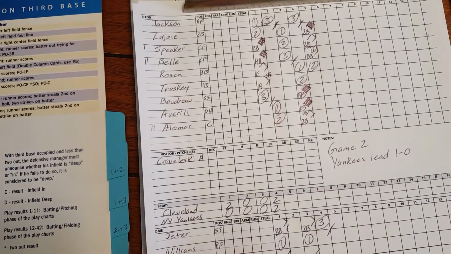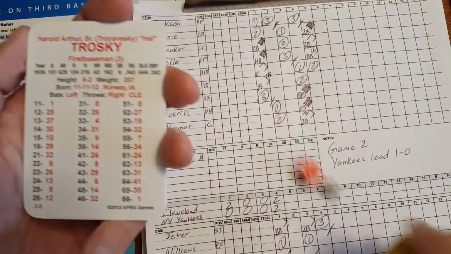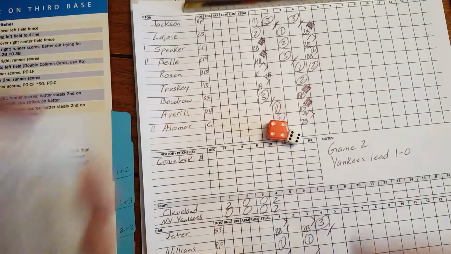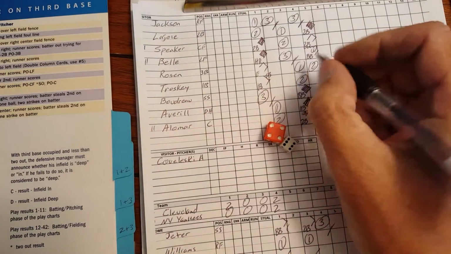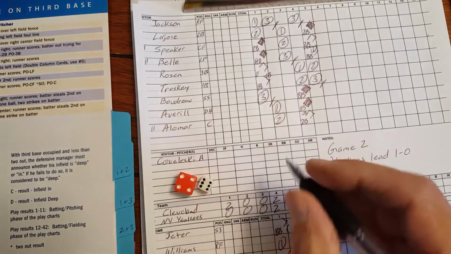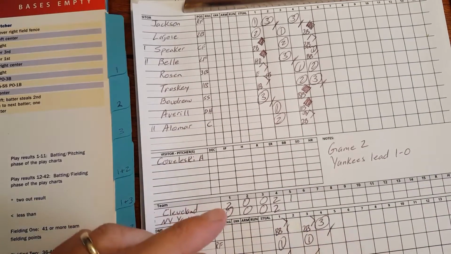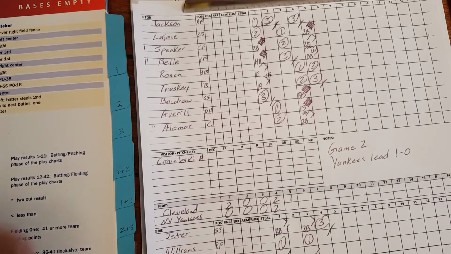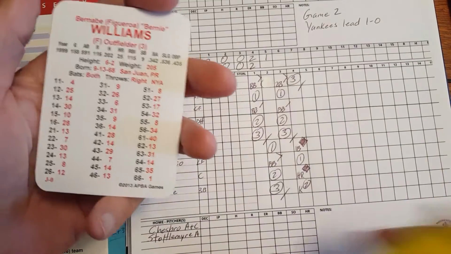So runner on third and 2 away. Hal Trotsky, the batter, 46, 32, and he flies out to right to end the inning, but a 1 run. Indians back to that 5-2 lead. Bernie Williams will lead it off for the Yankees. Bottom of the 5th.